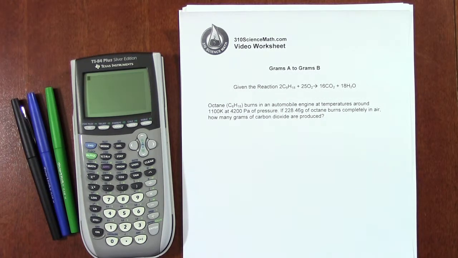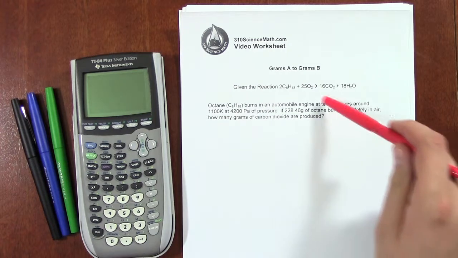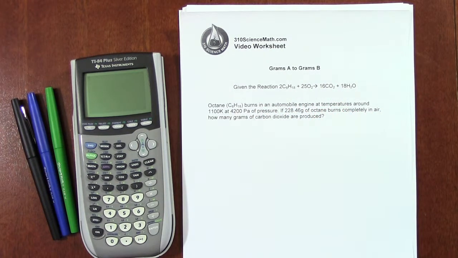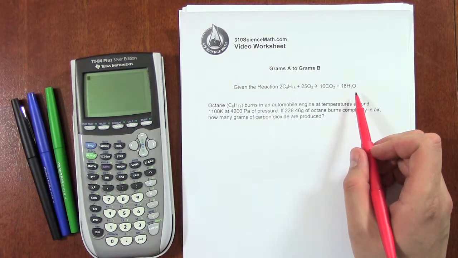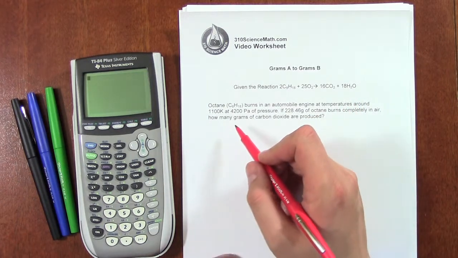Okay, this is a grams to grams problem, but this is one of the more challenging versions of this kind of problem. The reason why is it looks like there's a lot of stuff going on in the question. Part of the skill in being a good chemistry student is being able to decode and make decisions about information that's important and information that is extra or extraneous. So we're going to take a look at the equation. This particular equation is balanced, and let's read what is going on in this situation.